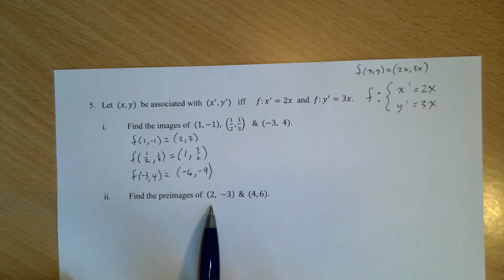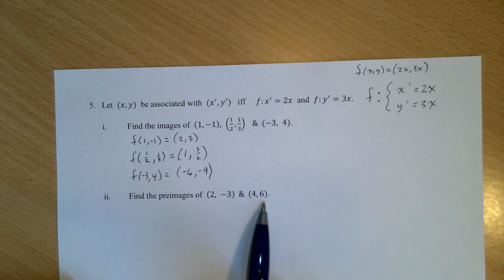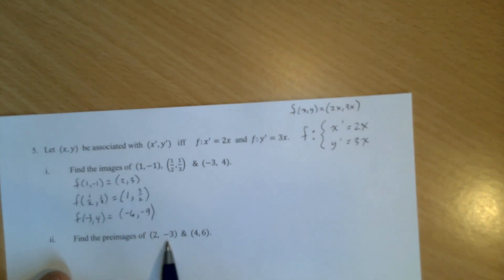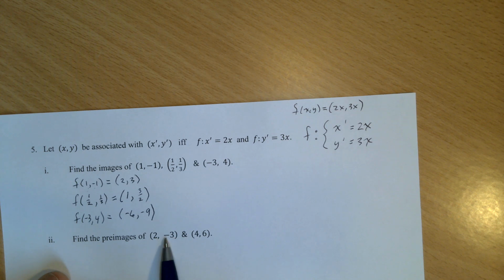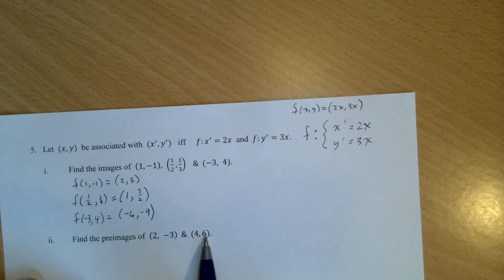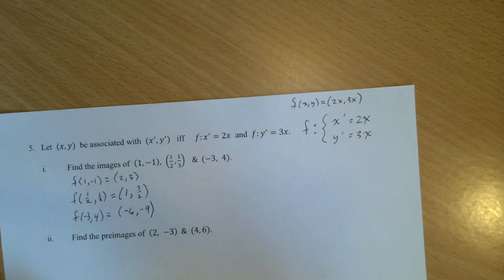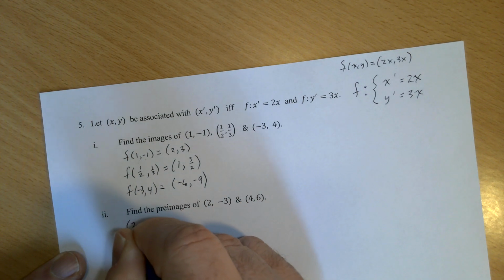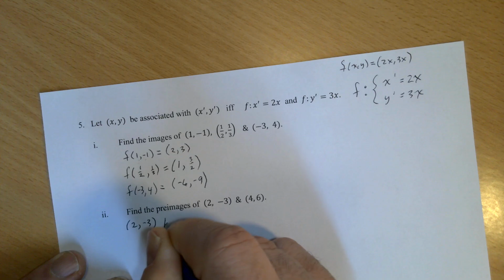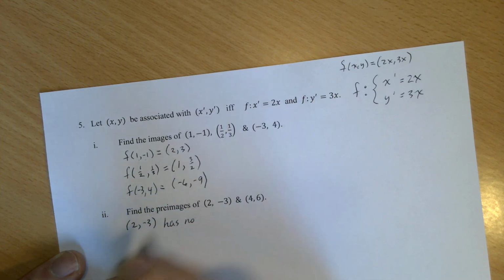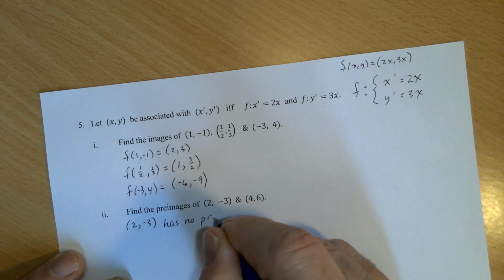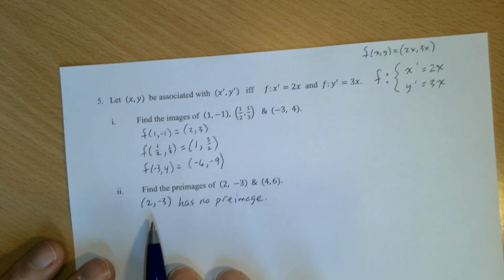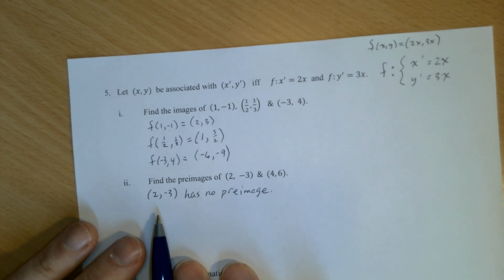Now let's find the pre-images of these 2 points. So these are like our x' and y'. Let's find an ordered pair that maps to these numbers. And it might be obvious. (2, -3) has no pre-image. That means there's no ordered pair that maps to (2, -3).